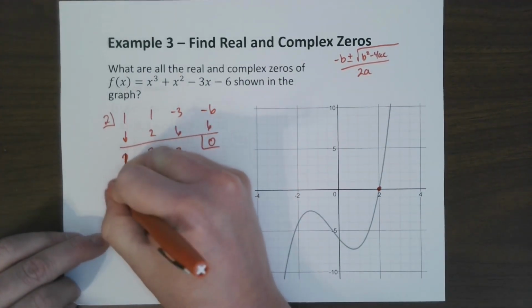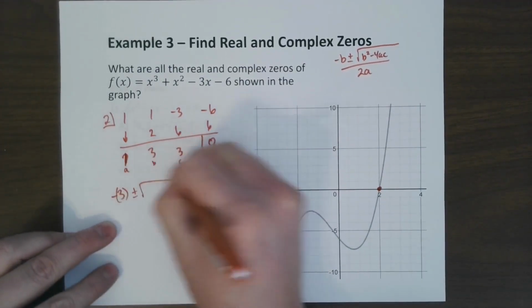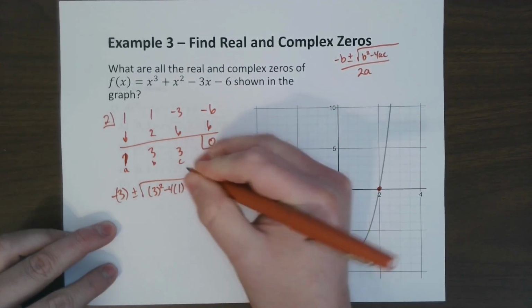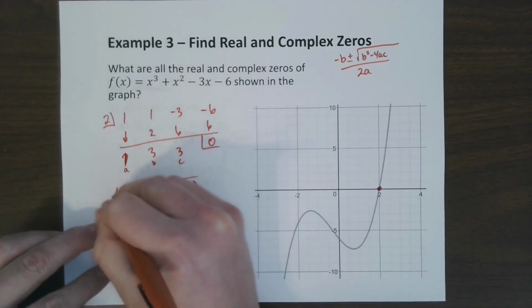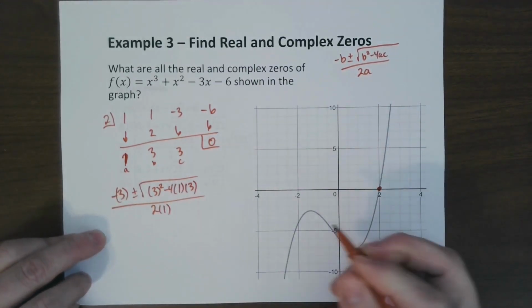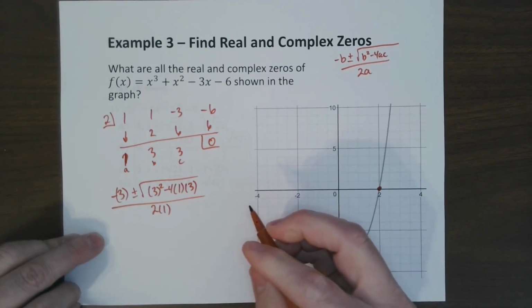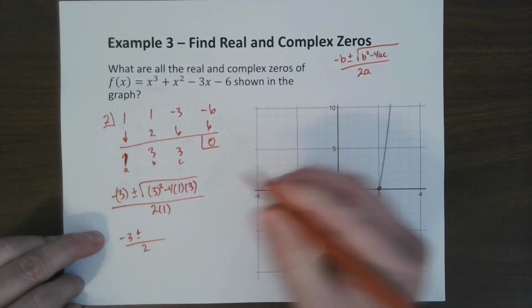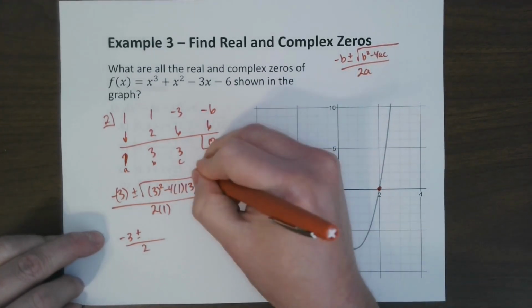So I get negative 3 plus or minus the square root of 3 squared minus 4 times 1 times 3, all over 2 times 1. Solving like normal, I get negative 3 plus or minus the square root of negative 3.